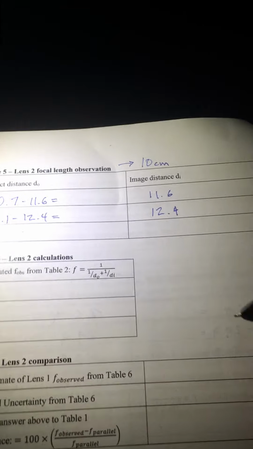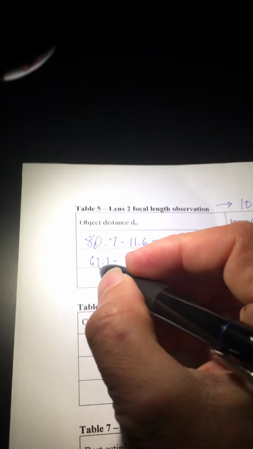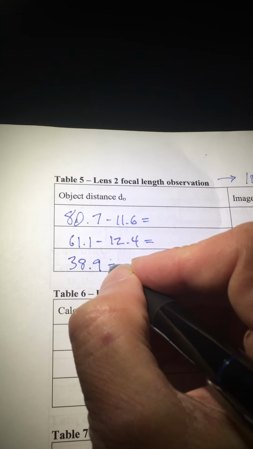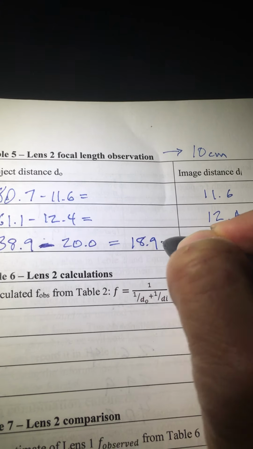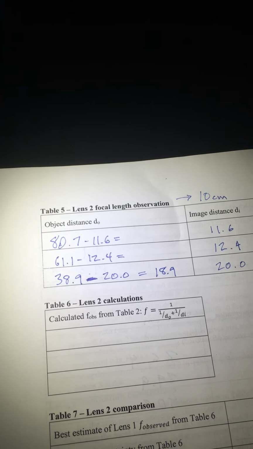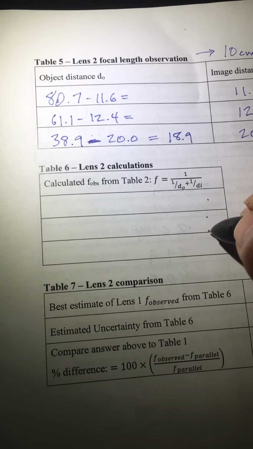My lens is at 19, let's call it 20.0. Image distance is 20.0. And my screen is at 38.9. That's 38.9 minus 20.0. That math I can do in my head. That's 18.9 for the focal length there. Now again, you've got 3 sets of DOs and DIs. That lets you make 3 calculations of the focal length. And in theory, that'll be a perfect match to the 9.1 we measured at the beginning.